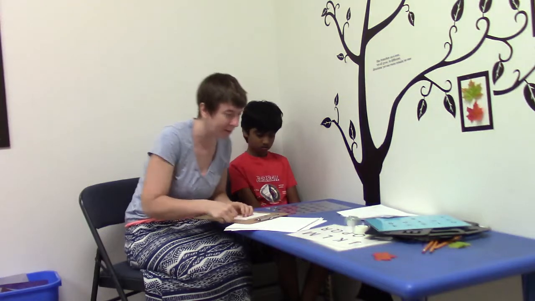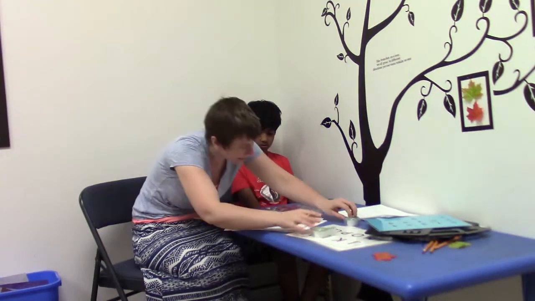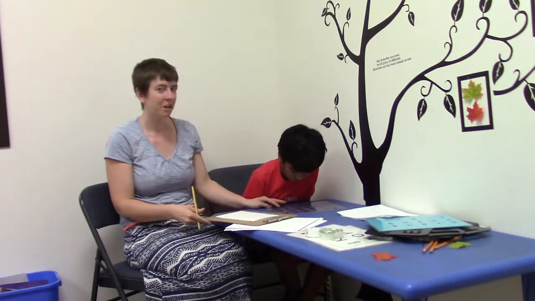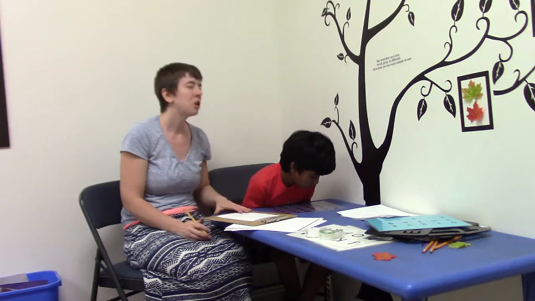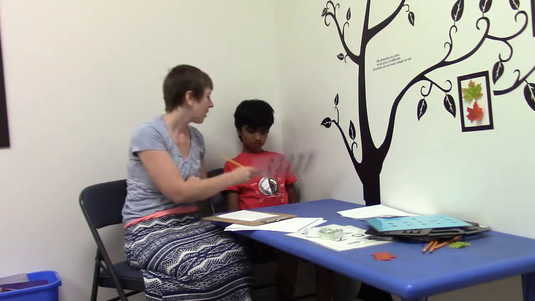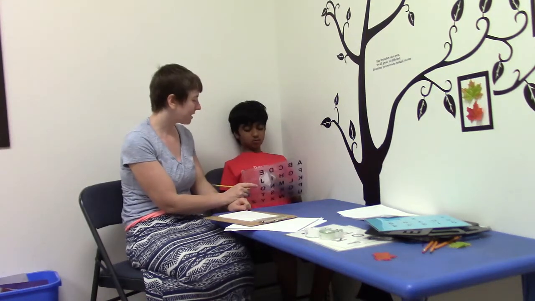So here we are. Make a cake. What shape of cake are you planning on making? The shape of your cake. Do you want it to be like a cylinder shape? Do you want it to be rectangular? Do you want it to be square? Do you want it to be triangular cake? What kind of shape do you want?